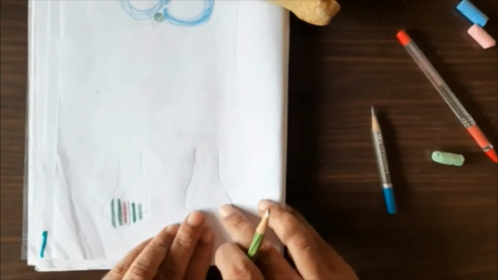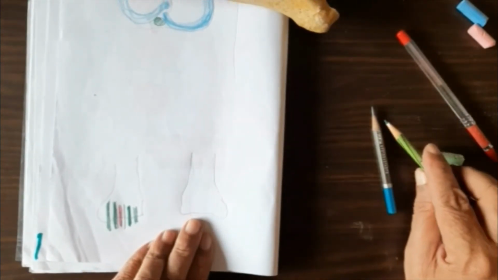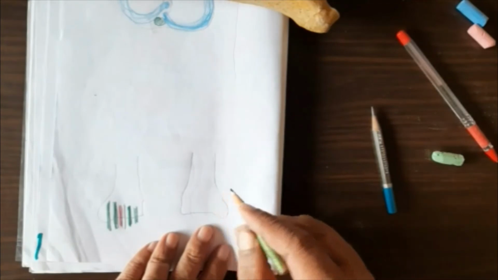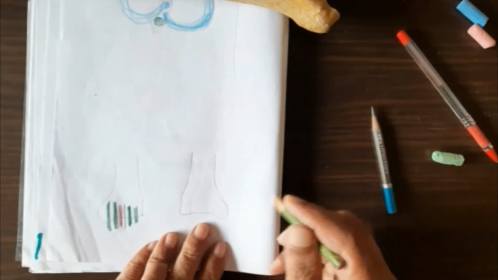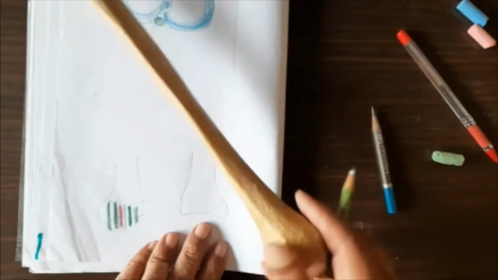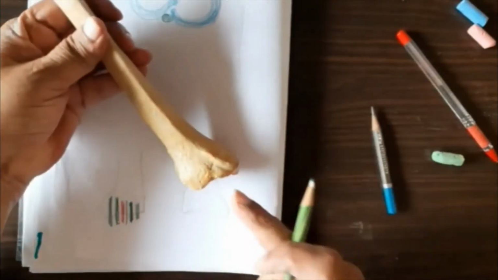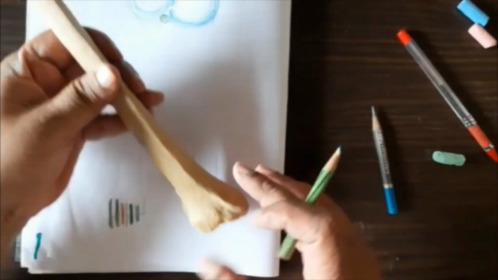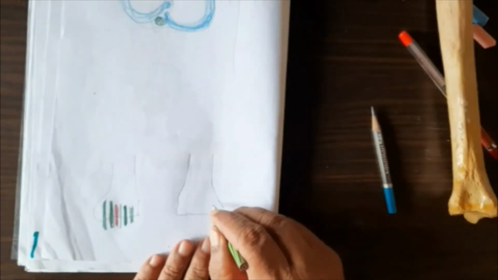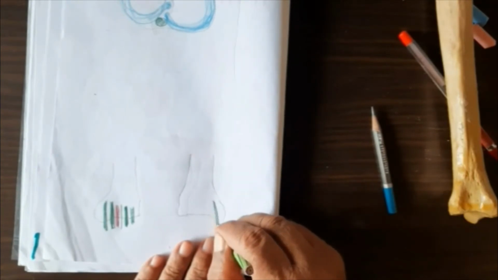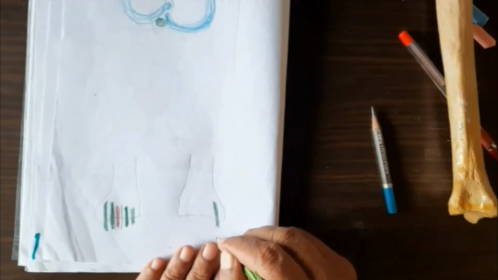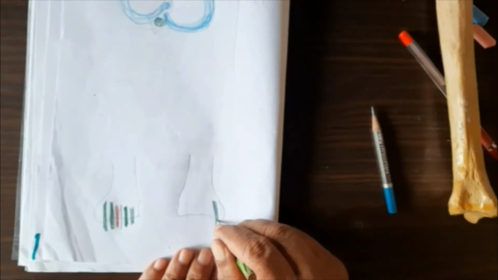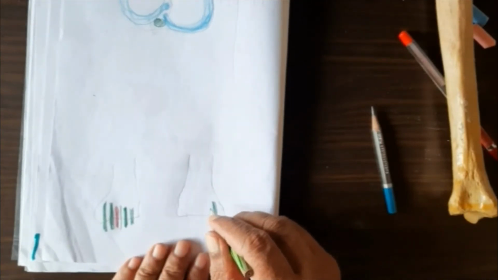If we go to the lower end of the tibia from its posterior aspect, what we will see is a groove here. This was the groove on the posterior aspect of the medial malleolus, and in this groove there is a relationship of tendons, because the most medial is the tendon of the flexor digitorum longus.